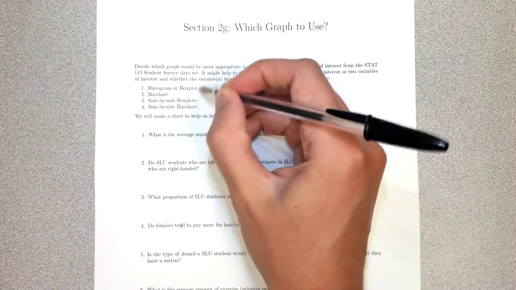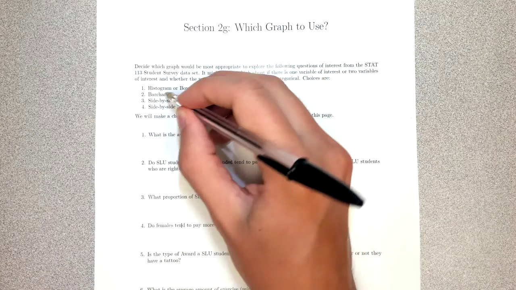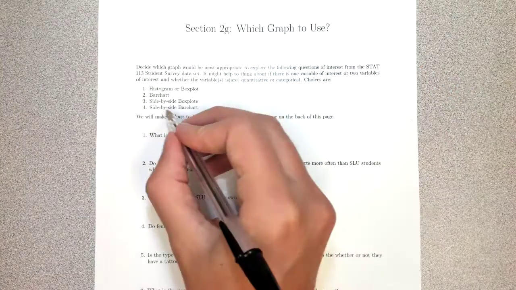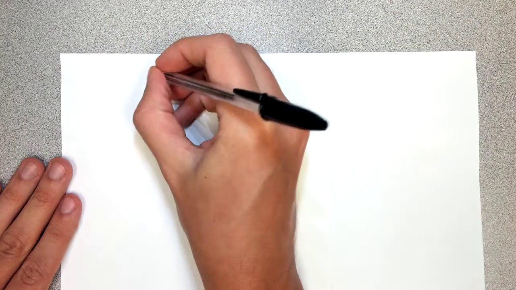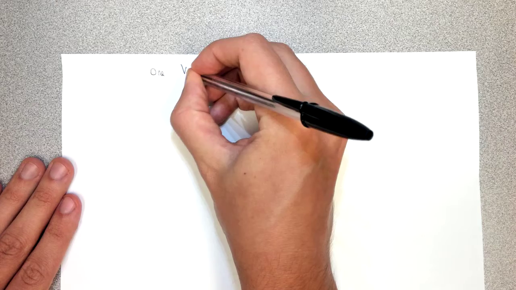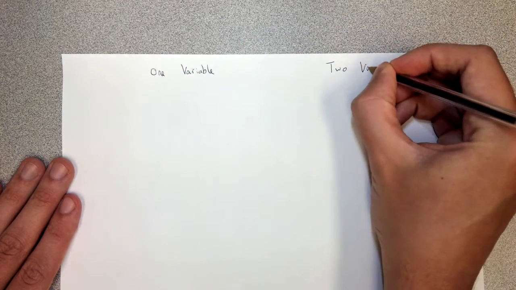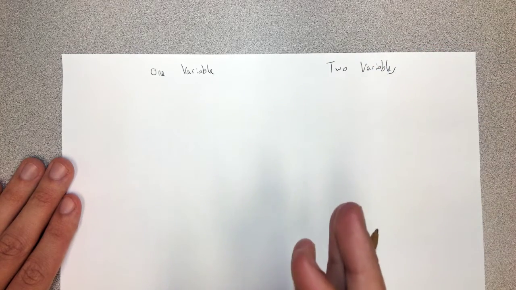But before I do, we're just going to take note of the different graphs that we've talked about. So we've talked about histograms and box plots, bar charts, or bar plots, side-by-side box plots, and then a side-by-side bar chart. All right, so how we're going to break this down is we're going to see if our question of interest involves either one variable or two variables. And we're just going to go down in the order that we've actually covered these.